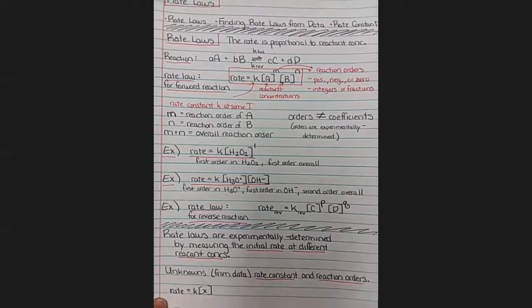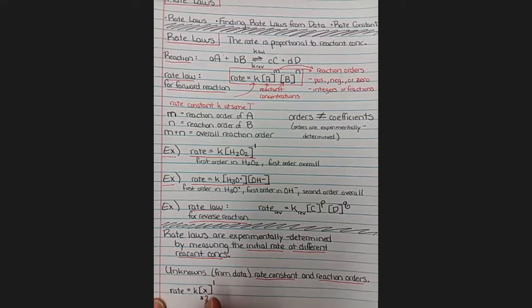So let's say we have some generic reaction: rate equals rate constant times X. We think about if the exponent for X was 1, if we multiplied X by 2, that would multiply the rate by 2.